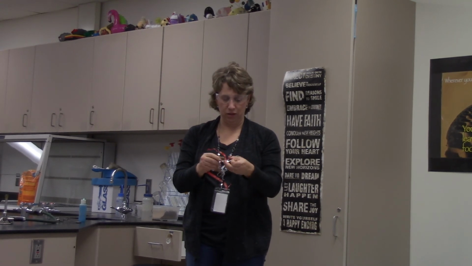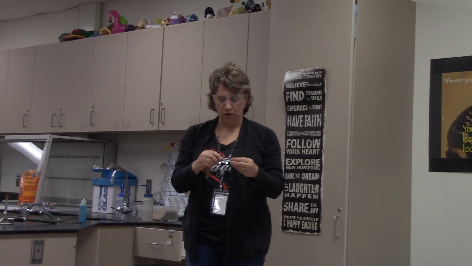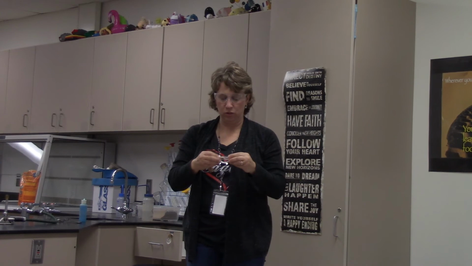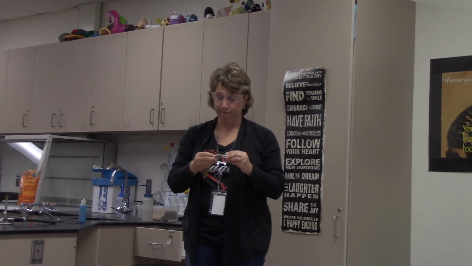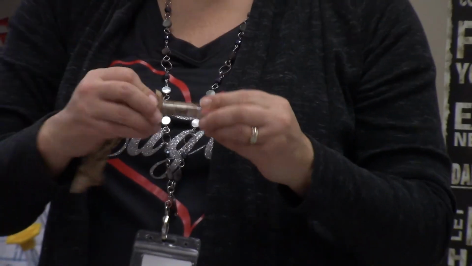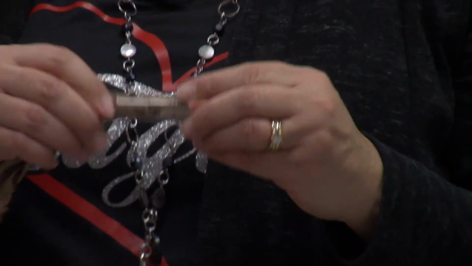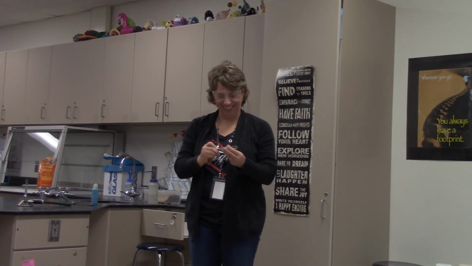Looks like mine's still a little bit wet. Let's try this one more time. You will be a pro at this by the end of the week. Thanks for zooming in. All right, so I have a clean, dry test tube.